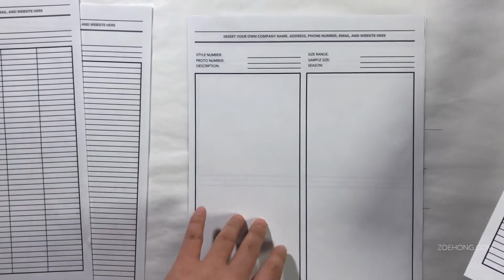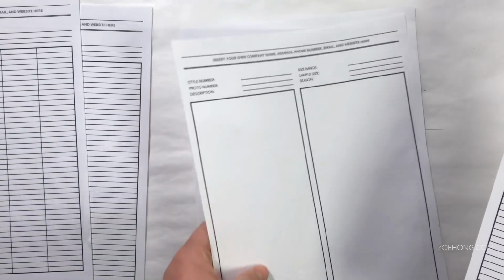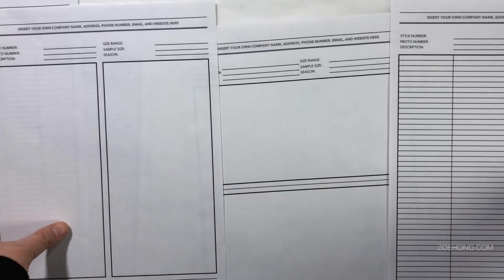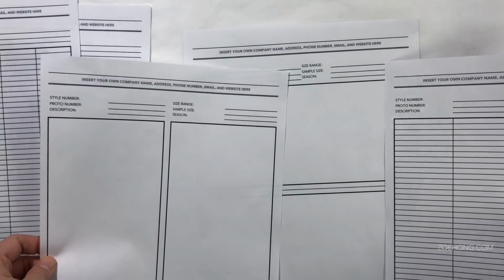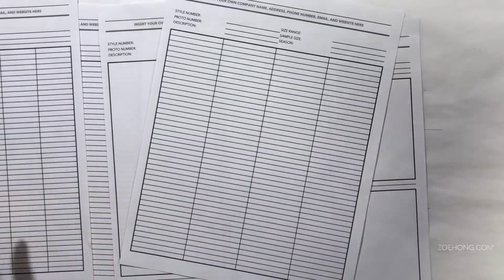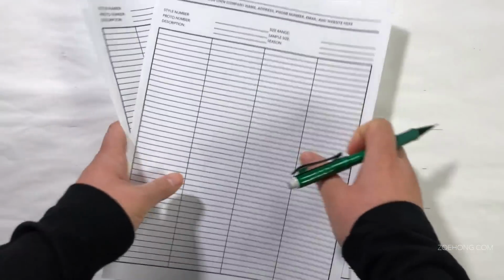And so I just created these little blanks so that if you need a slightly different format, you can go ahead and use any of these blanks. And these are cheaper than the formatted ones, but these are also available for sale. That's it. That's the sample tracking sheet. It's pretty easy to figure out.